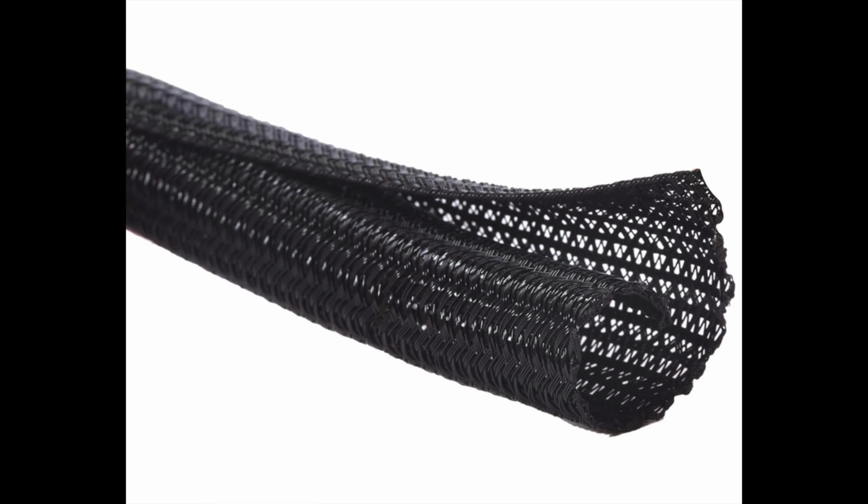For installs, you're going to want a few things. Zip ties, cable cartridges, cable wrap like this, electrical tape, Velcro cable ties, cable trays, and if you're using duct tape, you are definitely doing it wrong, and this will haunt interns for decades to come.